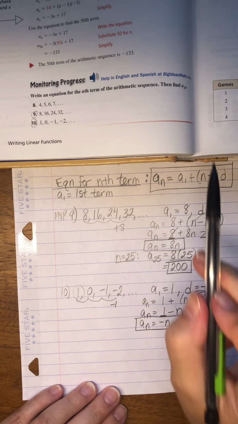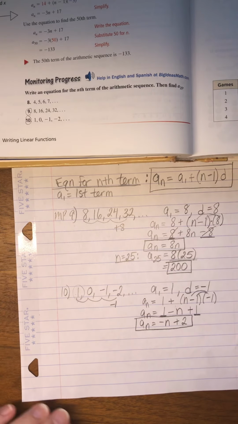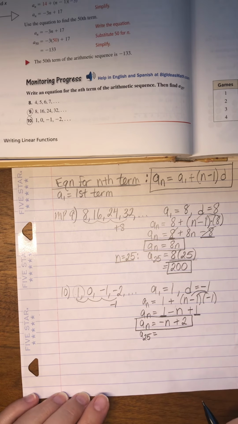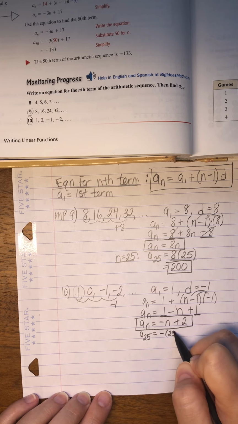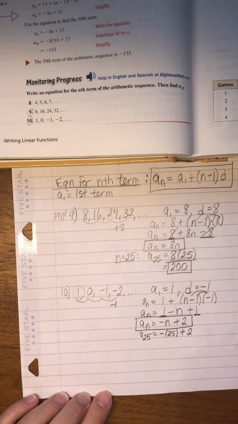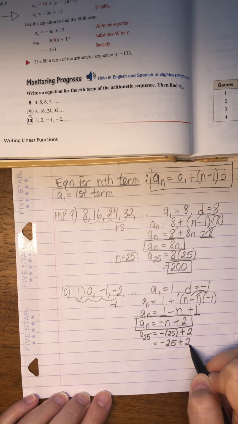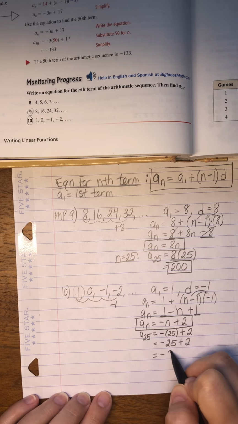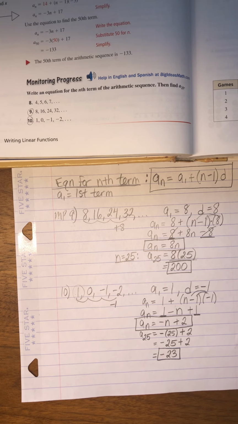Let's do the second step. Now we're going to find, again, a sub 25. So that means we're going to plug in 25 for n. A sub 25 equals the opposite of 25 plus 2. This would give me negative 25 plus 2, which equals negative 23. And just like that, we found the 25th term.